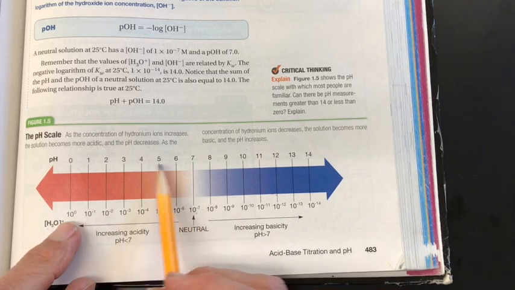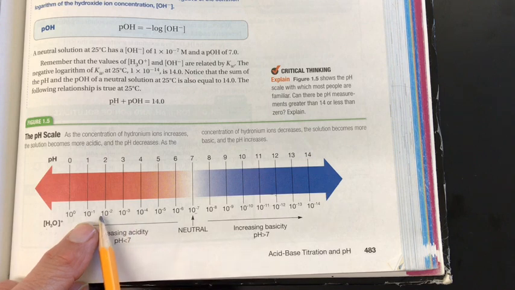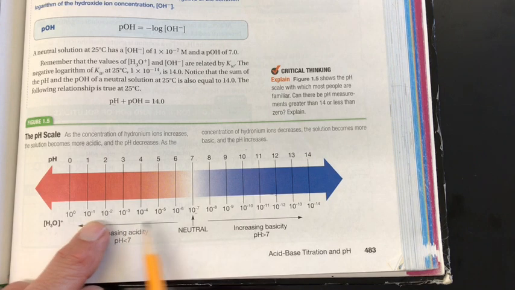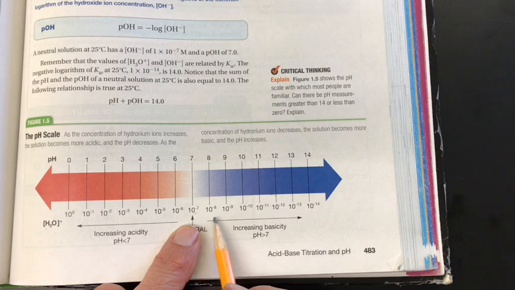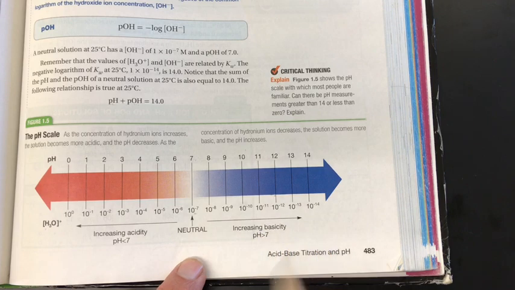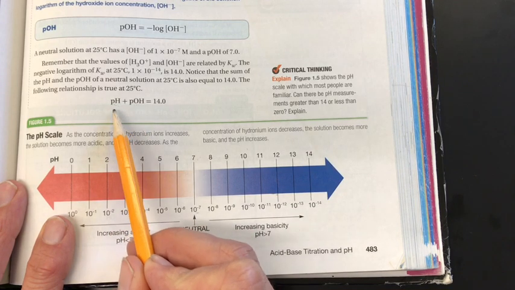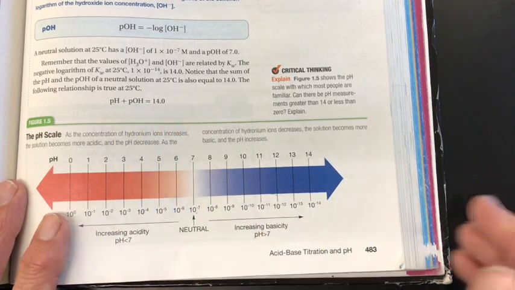Our pH actually goes down because our exponents are getting smaller and smaller as our number gets bigger and bigger. By the same token, if we get less and less hydronium ion concentration, it gets smaller and smaller, and so we say that it is getting more and more basic, because when one of them goes down, the other one must go up to maintain that same number.